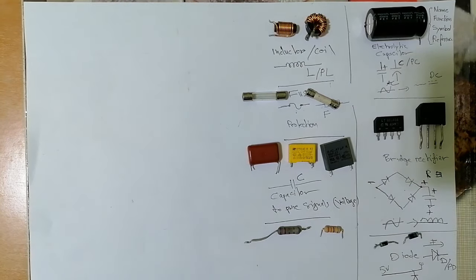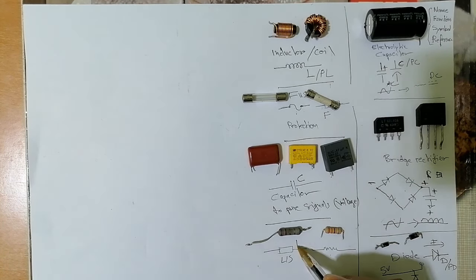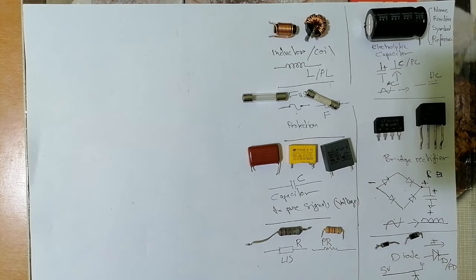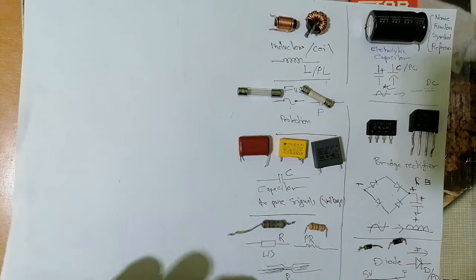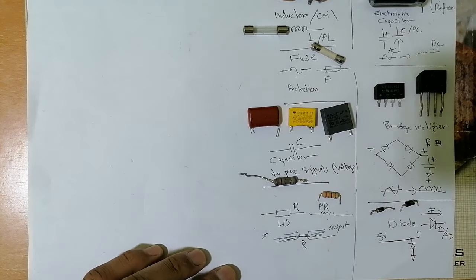Then we have resistors. This is the symbol for a resistor. You can find this symbol, or this one. This is the universal symbol that we usually use, and this is the US symbol. The reference for a resistor is R or PR. The resistor has the function to block the current in the circuit. For example, here we have input and here we have output, and it blocks the current in the circuit.